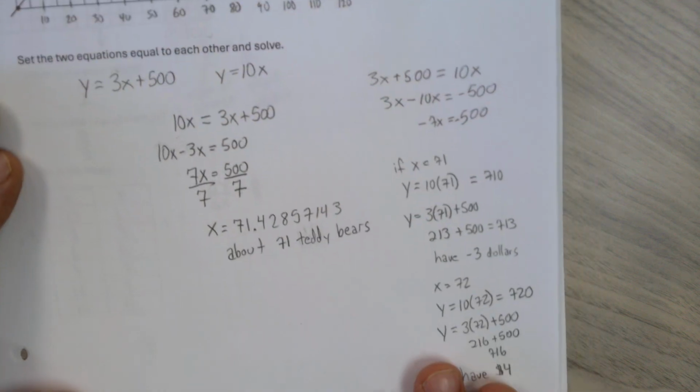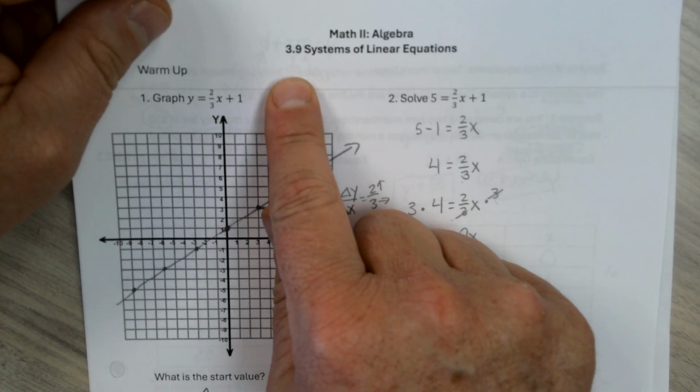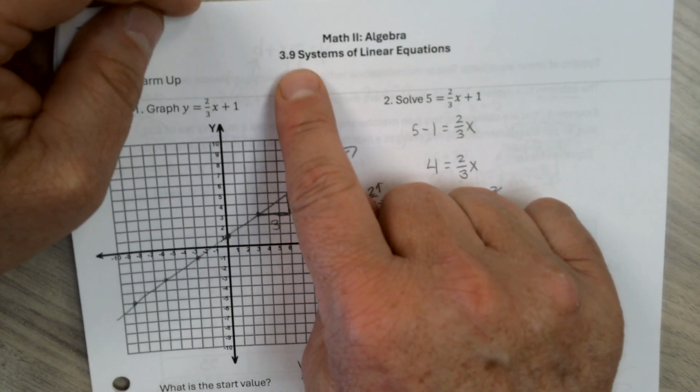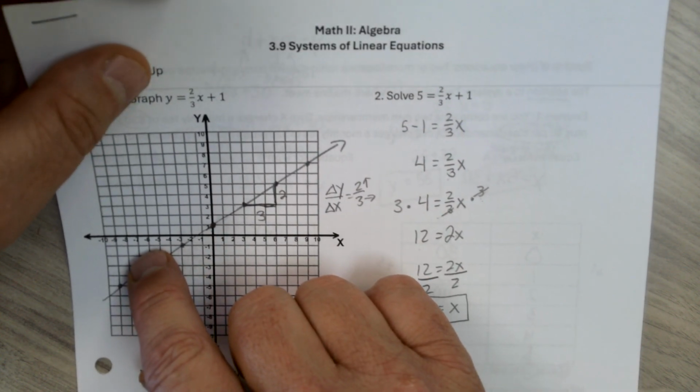All right. Well, that is the end of that lesson. I'm all out of notes. And that was the last lesson for 3.9. So the next things that you're going to be working on is your project for this chapter and your test for it. So, yep, that's it.